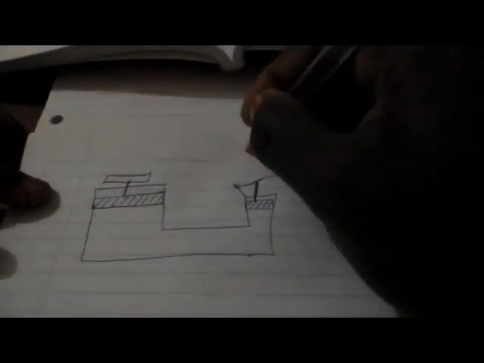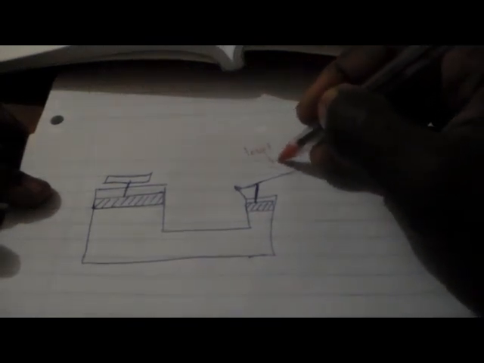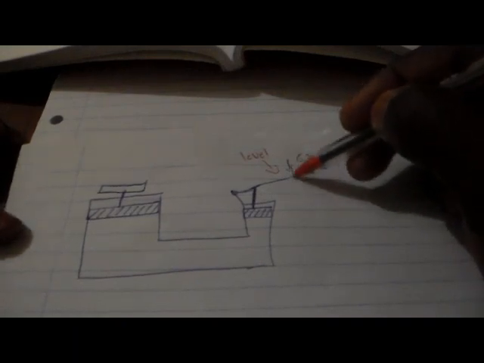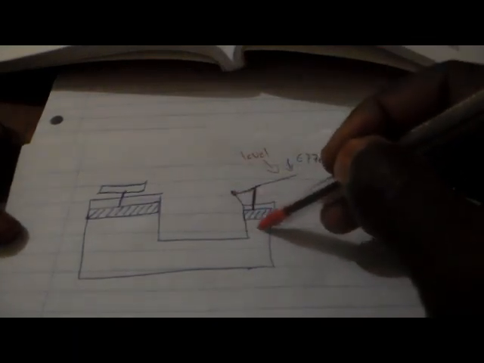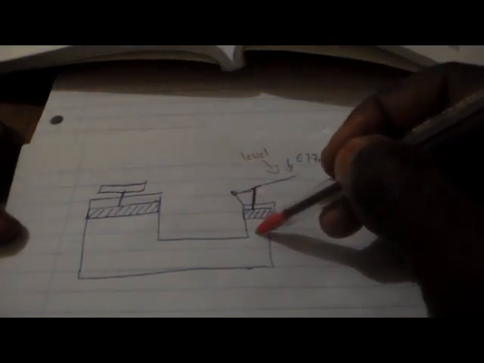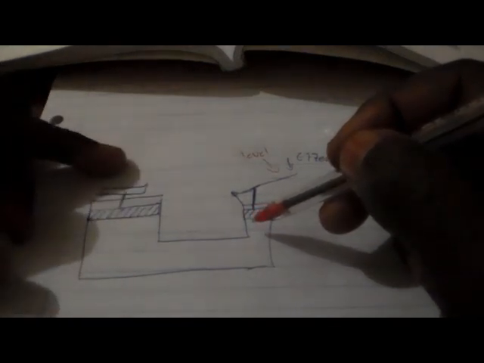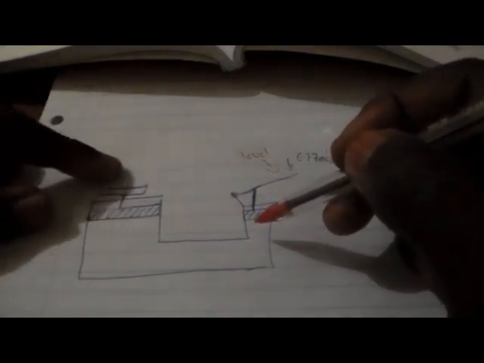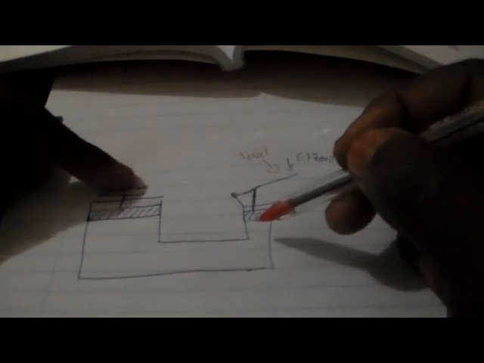This is our lever system, and it has an effort here. This effort is the force that we apply so that we can push this plunger, so we can lift this piston, this ram, this side, or our load on the ram.